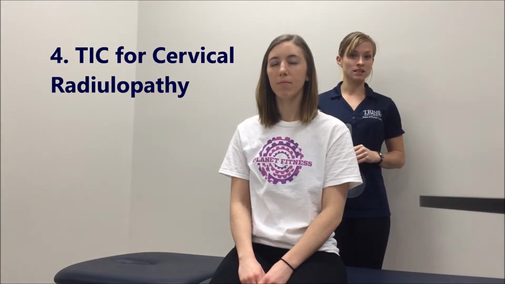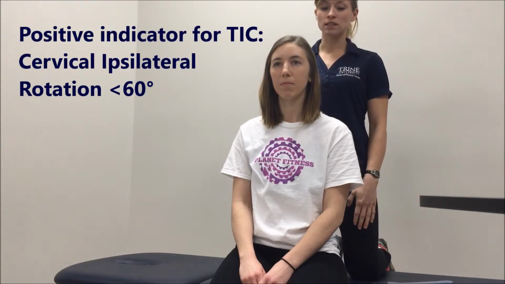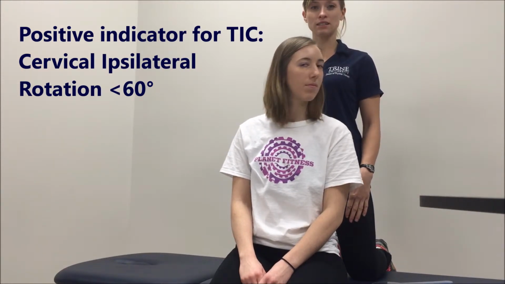The test item cluster for cervical radiculopathy includes 4 different tests. First, I'm going to assess Courtney's range of motion, specifically rotation. You can do this globally or with the goniometer, depending on how experienced you are. Courtney, can you go ahead and rotate to the left? Good, as far as you can, and back to center.